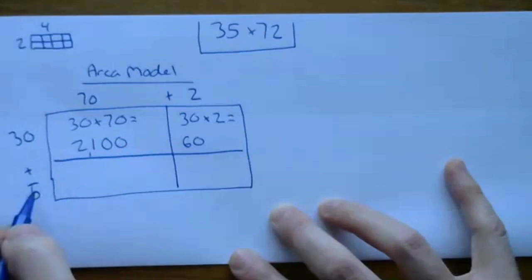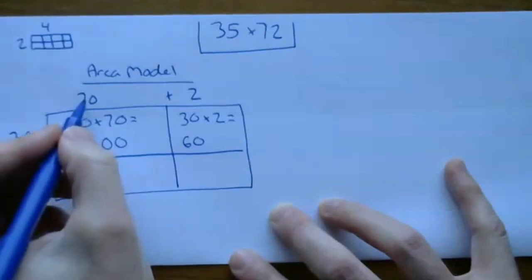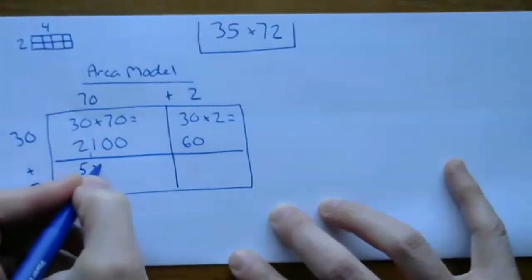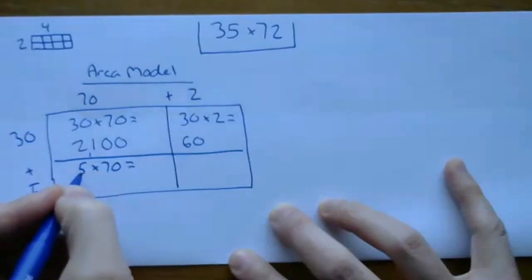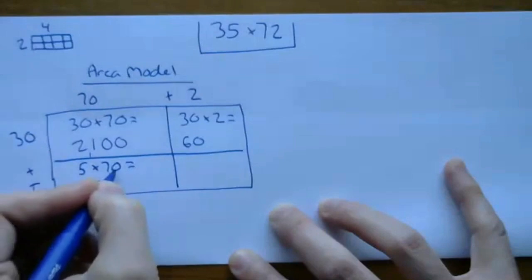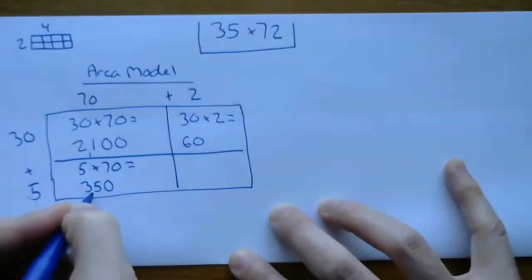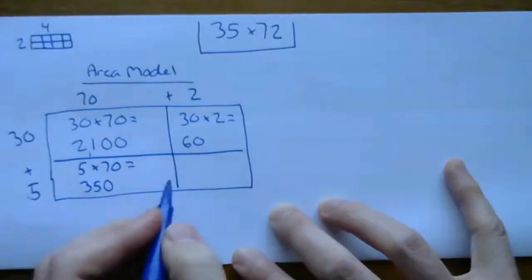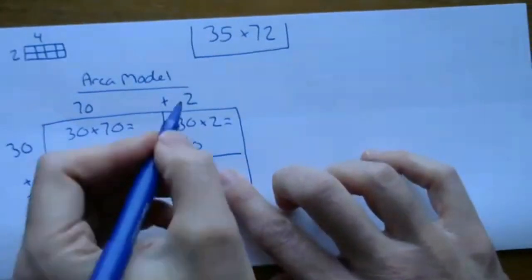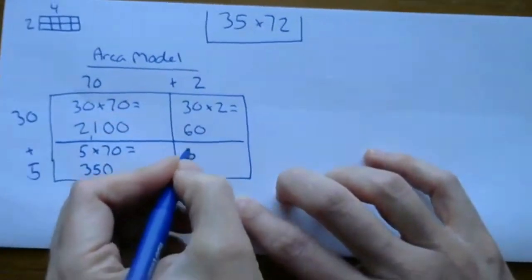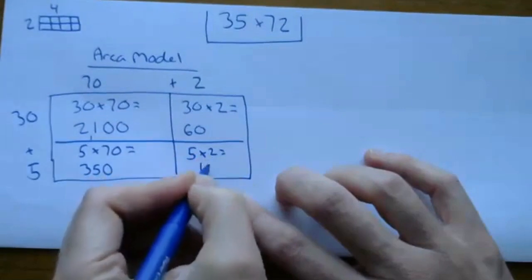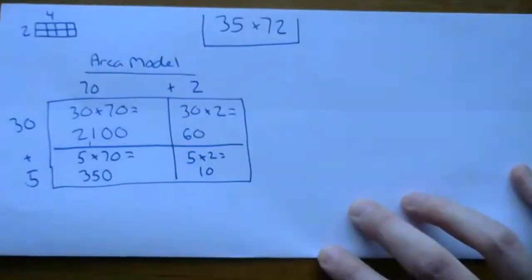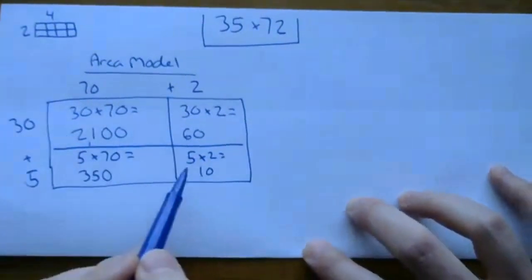Now this box, 5 ones times 7 tens. So I know that 5 times 7 is 35, but this is 7 tens, so it would be 35 tens, or 350. And this box, 5 ones times 2 ones, well, that's the easiest one. 5 times 2 is 10. Okay, so now I have the 4 partial products.